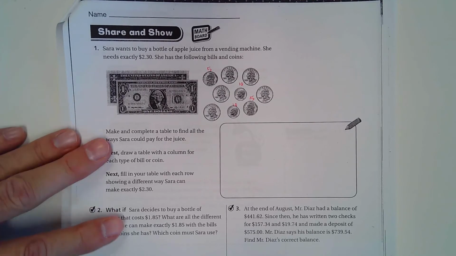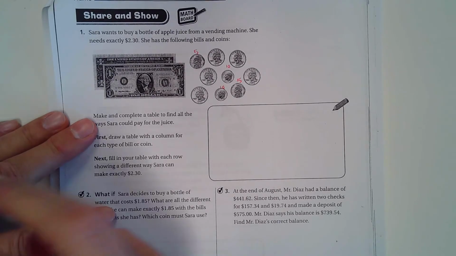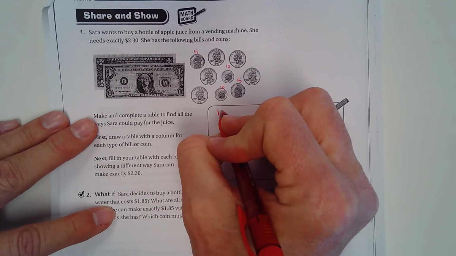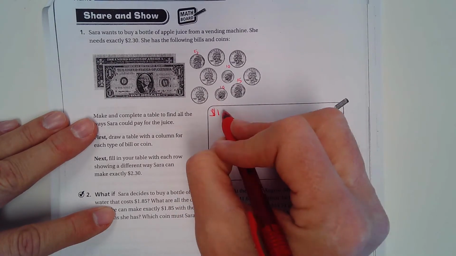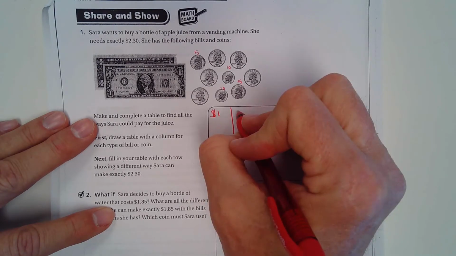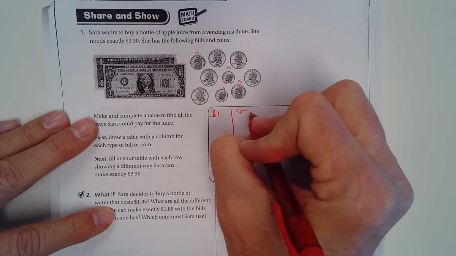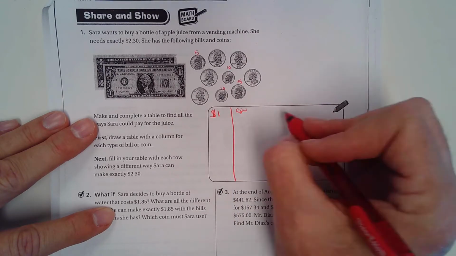Okay, so this is what we'll do here. I'm going to put $1. And then I'm going to put quarters, QU for quarters.